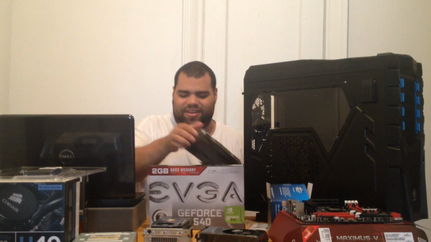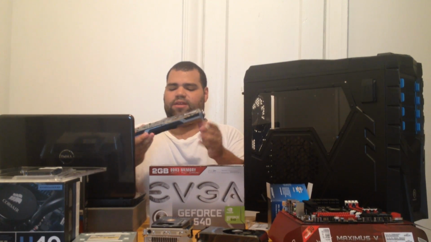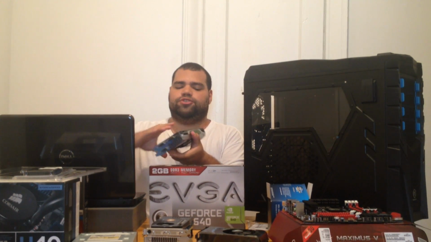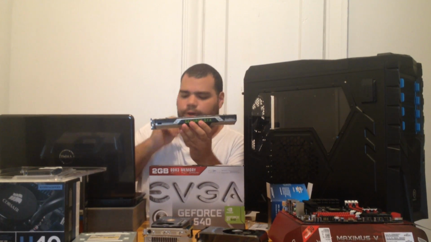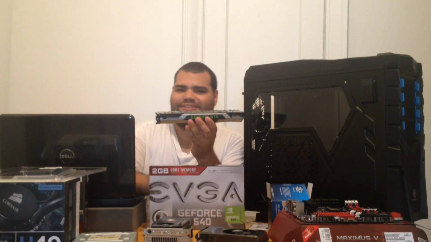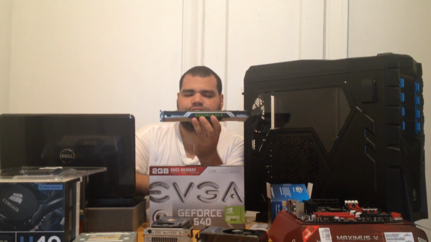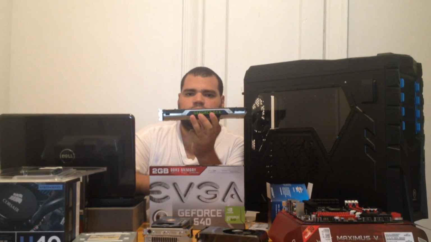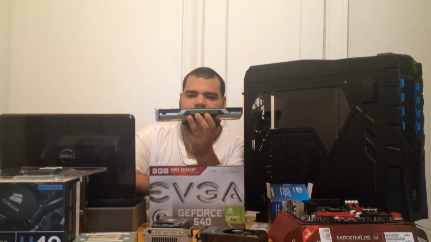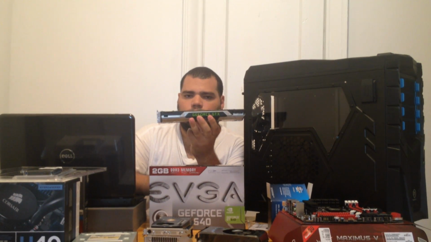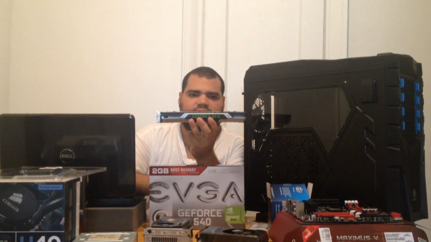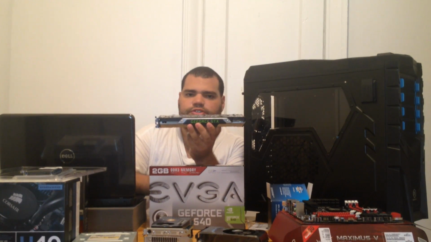I had it nicely tucked away. This is the EVGA NVIDIA GeForce GTX 690. This is their latest card. This is a $1,000 card, and you don't get this unless you're really going to do some serious gaming, or you're going to do some serious 3D, 4 monitors.